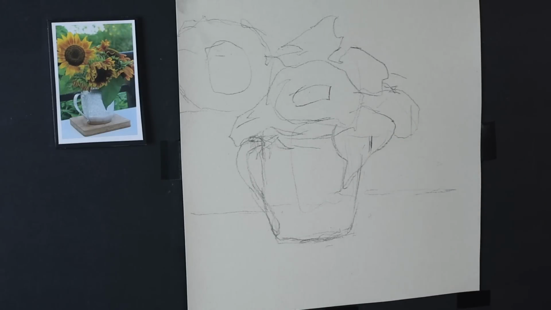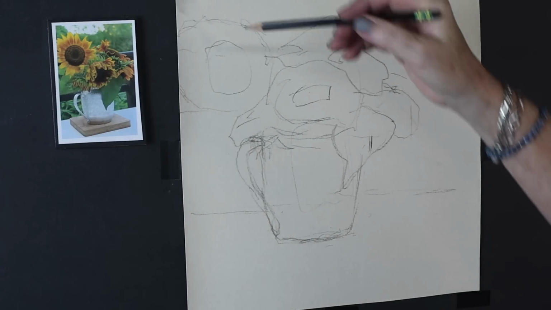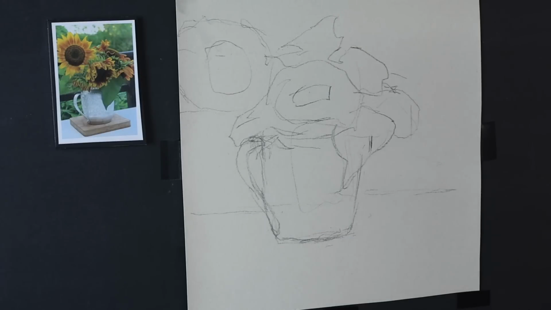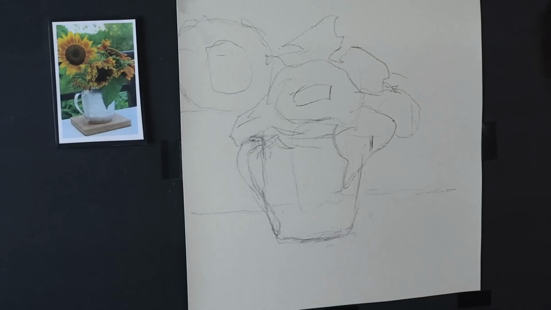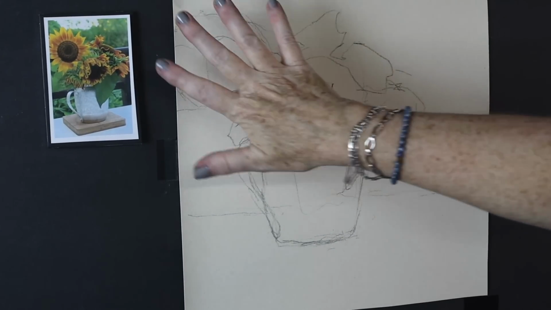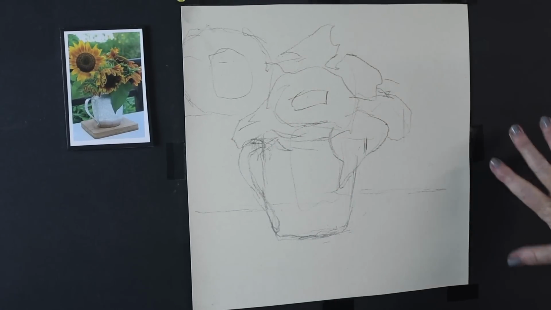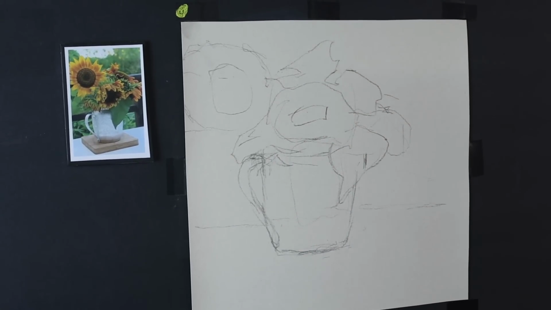I am going to take out my artistic license and make the executive decision on where the light is coming from. And then I need to be consistent with that light and shadow. So let's just say that the light is coming from the top left, which means the left side of everything will be illuminated. And then what does that mean?